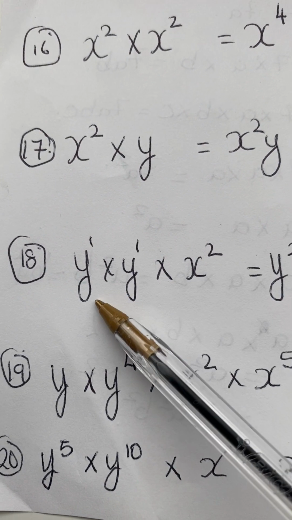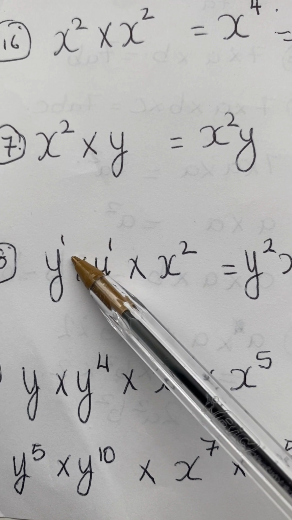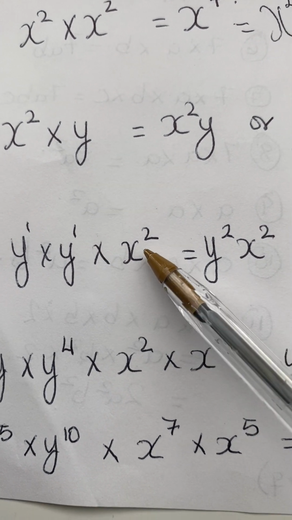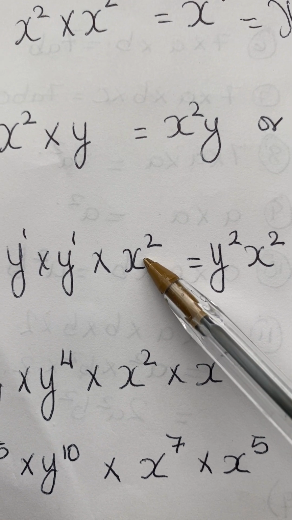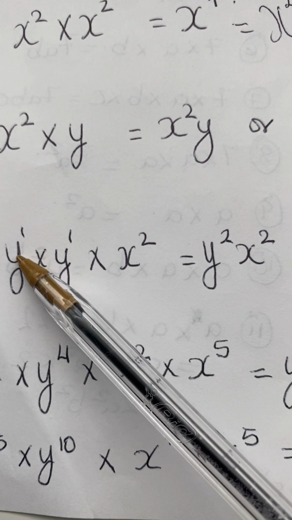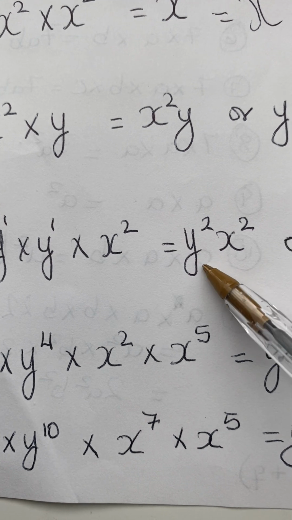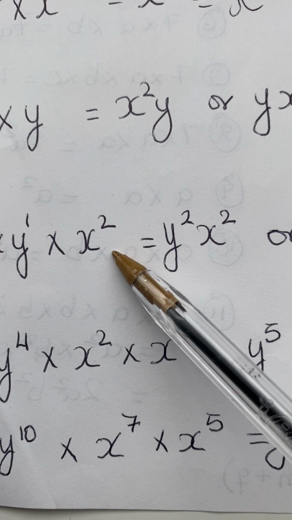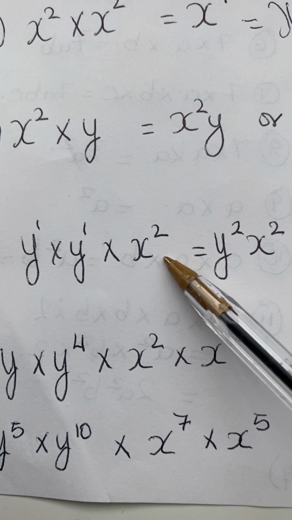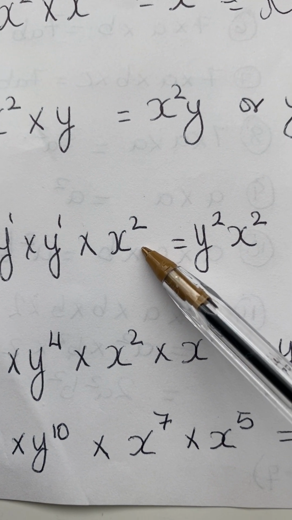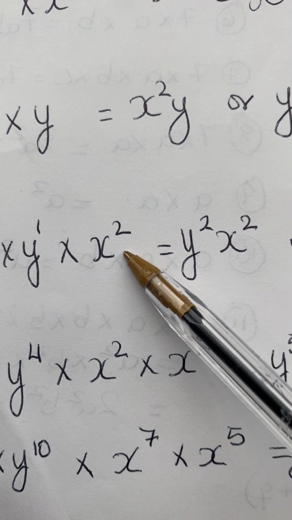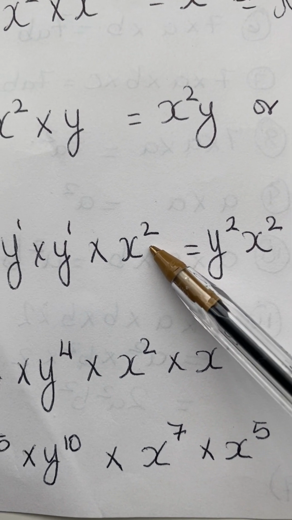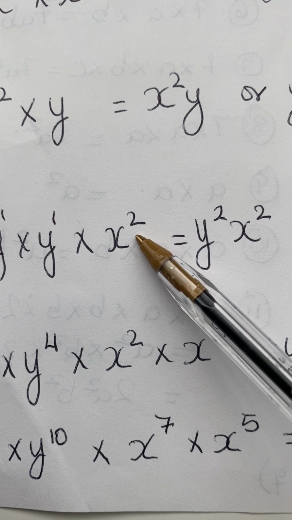Okay, now the next one, y times y times x to the power 2. Okay, so y times y is y squared times x to the power 2. So when you multiply, you can put them together, but when you're adding, you cannot.